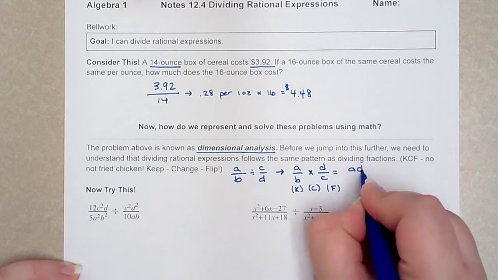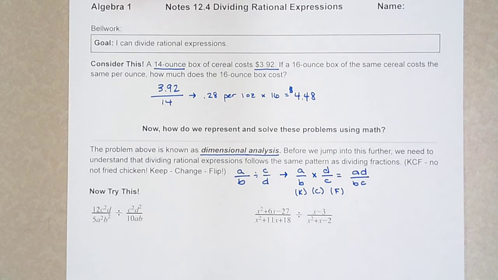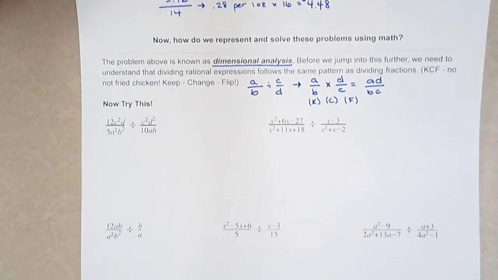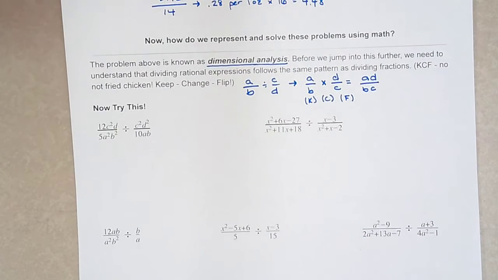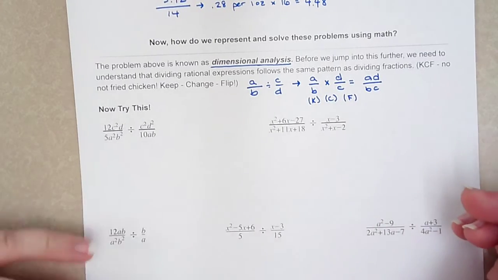So A times D over B times C, and then we're going to obviously simplify if at all possible. We can simplify first, or we can multiply and then simplify. It's up to you and what is easier. For this first one, I'm going to show multiply then simplify. For the next one, I'll show simplify then multiply so that we can see both methods.